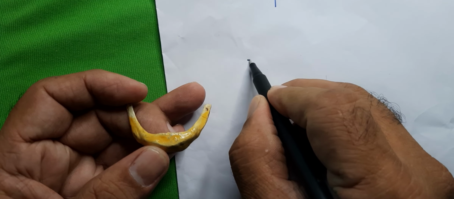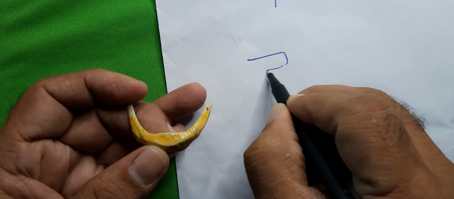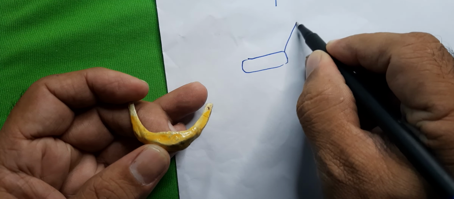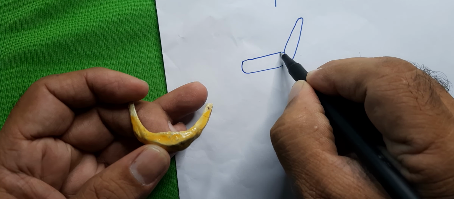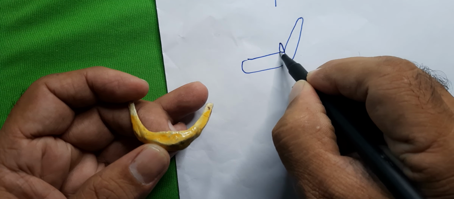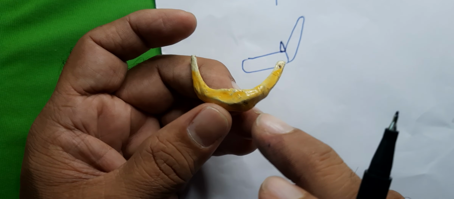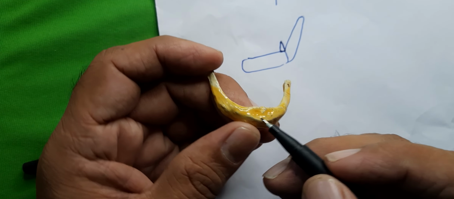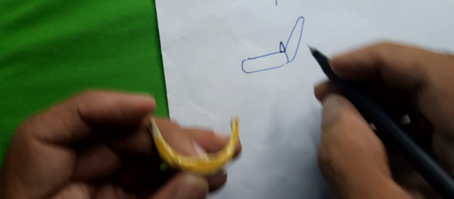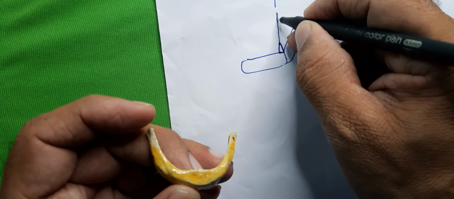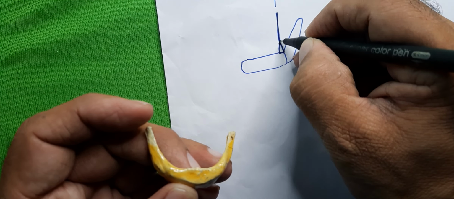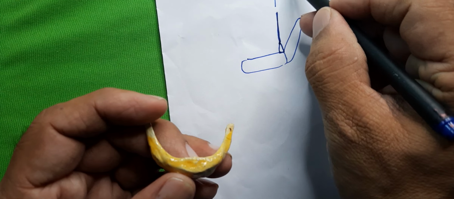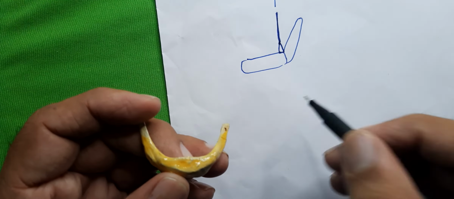So if this is the body and this is the greater cornua, then at this junction there should be a small projection like this. Those may be missing in this hyoid bone. But these are the places for the lesser cornua where the stylohyoid ligament is present holding this bone, because this bone is hanging here in the neck.